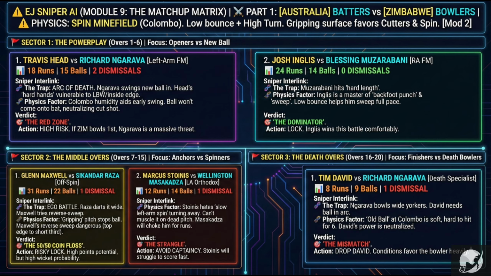Sector 2, the middle overs. It's an ego battle: Maxwell versus Sikandar Raza. Maxwell will try to reverse sweep Raza. It's high risk, high reward. We call it a 50-50 coin toss. Stoinis versus Masakadza. Stoinis struggles here. The slow left-arm spin chokes him. Do not captain him if Masakadza is bowling.